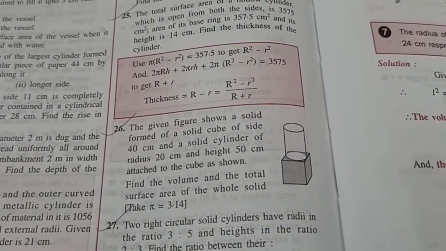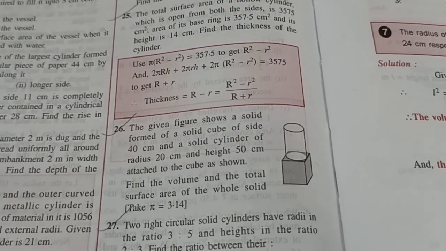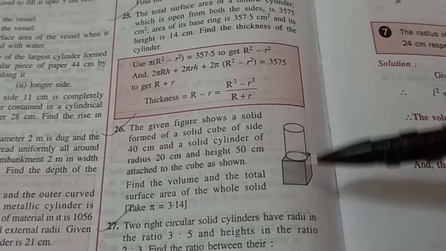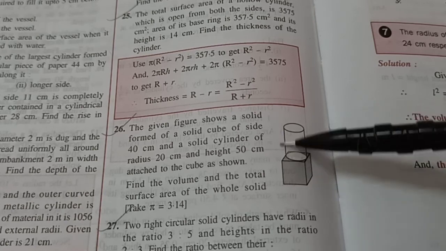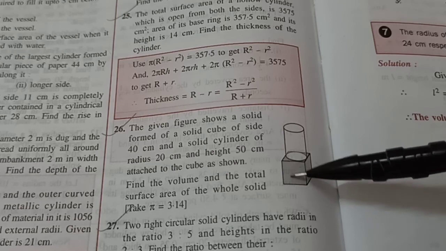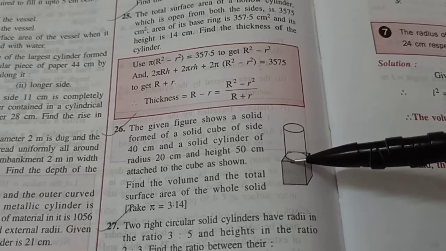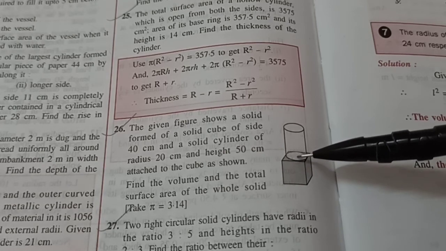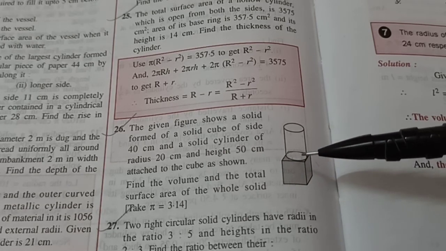But they also want the total surface area. Now here we can't say the total surface area is TSA of cube plus TSA of cylinder directly. We'll have to be careful about saying like that. When they say total surface area for a combination of solids, they're actually asking how much area is exposed. If I want to paint it, how much area will I paint? I'll paint the entire cube, but notice how this portion, the base of the cylinder, that I can't paint, isn't it?